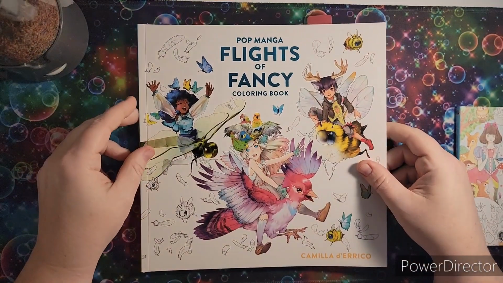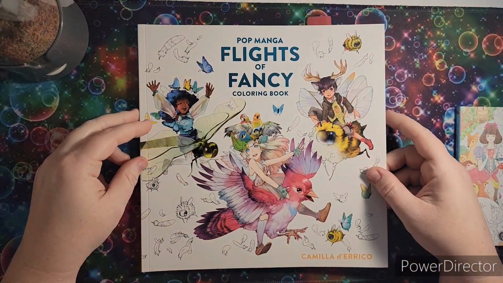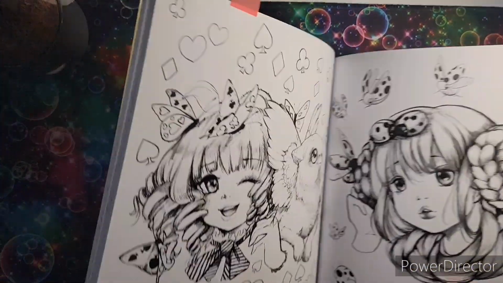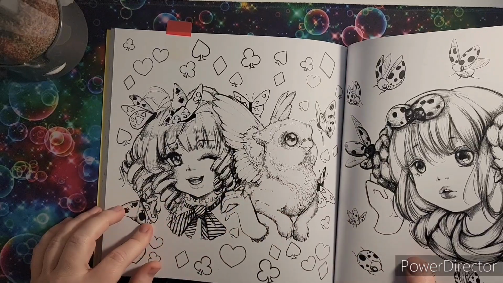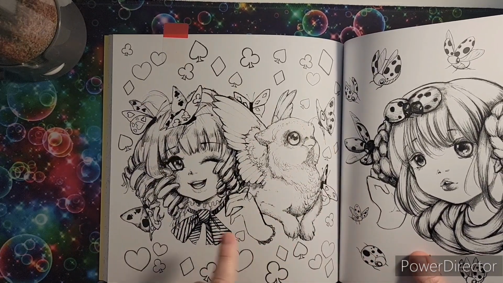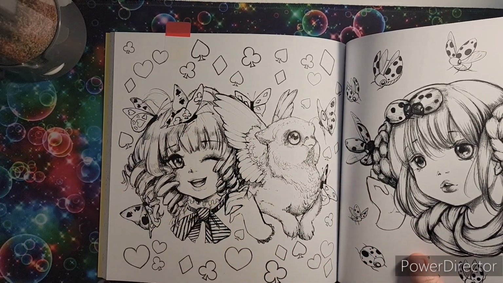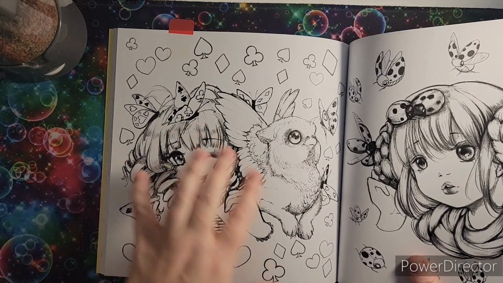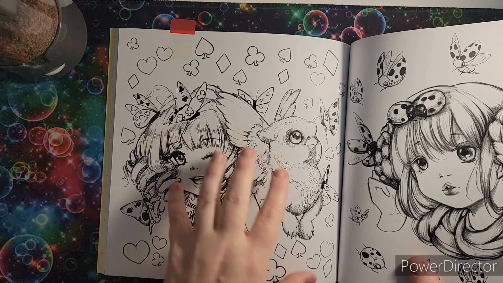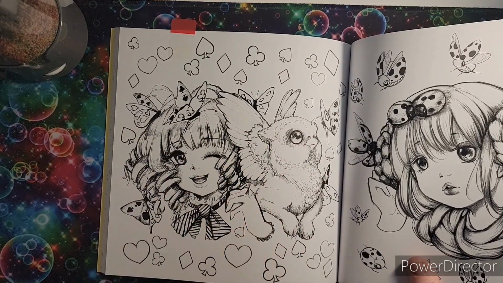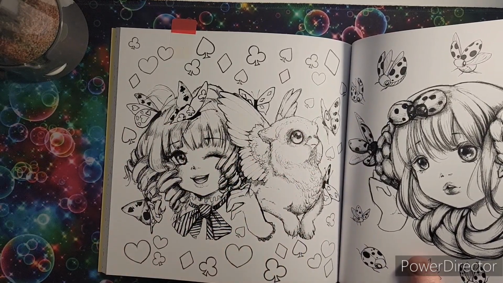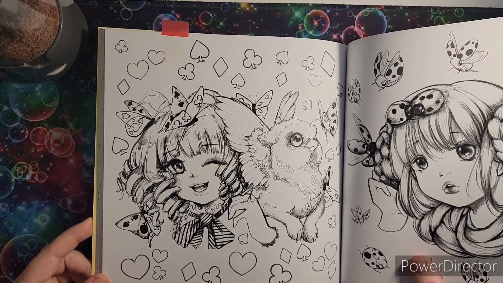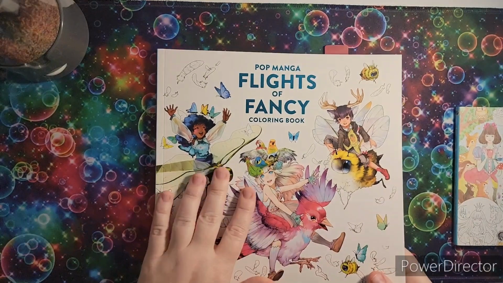I have the new Pop Manga Flights of Fancy coloring book by Camilla Derrico. And this is the one that I flagged because of all the playing cards, and the butterflies are playing card decks. And this isn't a rabbit or anything, but you could color her to look like Alice. You could really turn this into an Alice in Wonderland page if you wanted to, just because of all the different card decks we have going on there. And it'd be a great way to get into this brand new book.